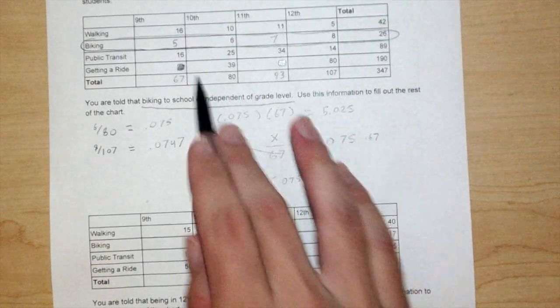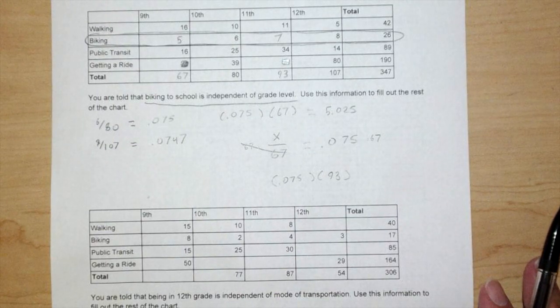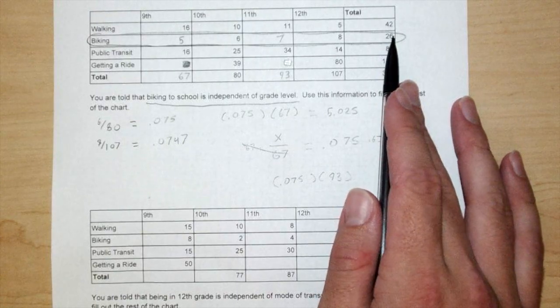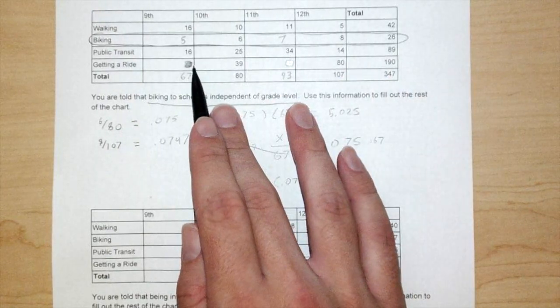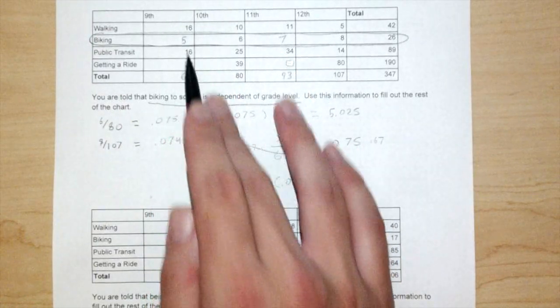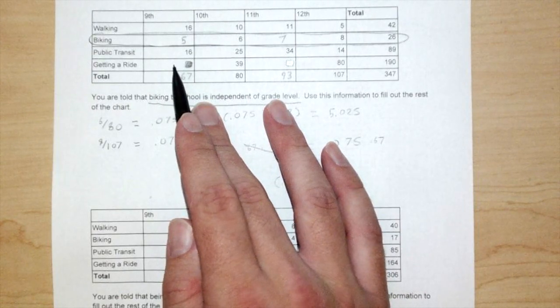And then finally, know that you might have some other random blanks. If you have other random blanks, fill them out after you fill out whatever's independent. Because for this one, all we have to do is realize that if there's 67 students and we've accounted for 37 here, there's 30 left, right?